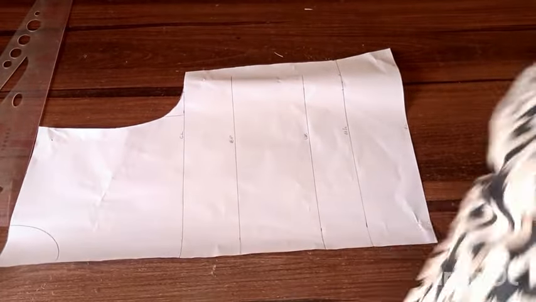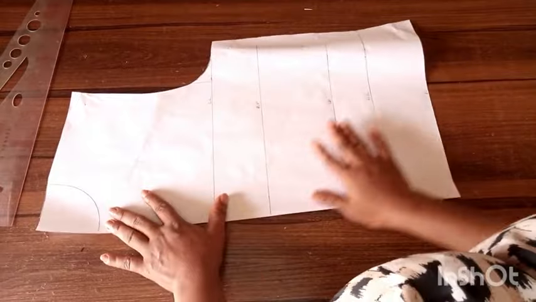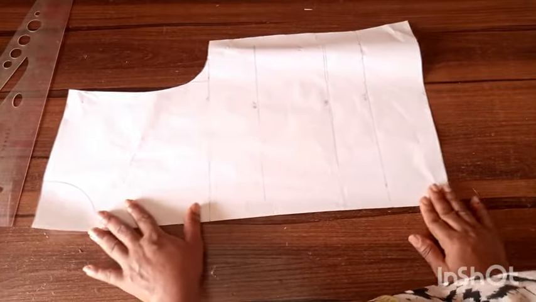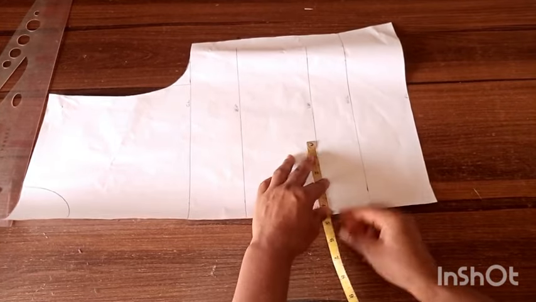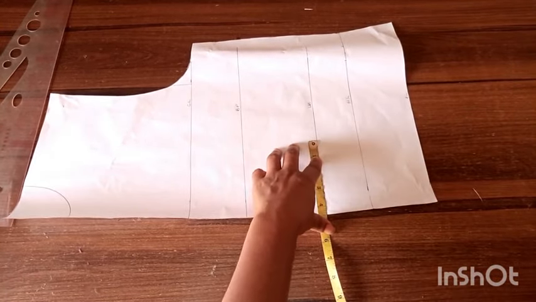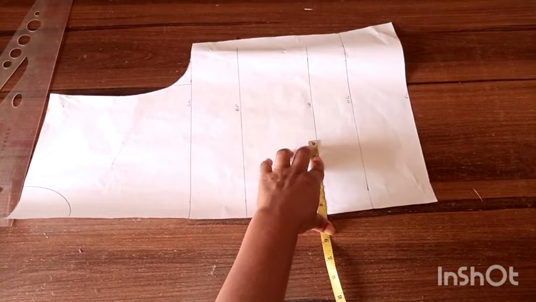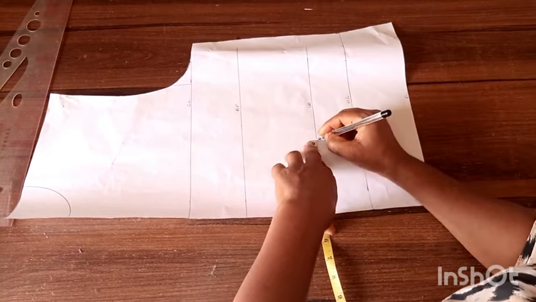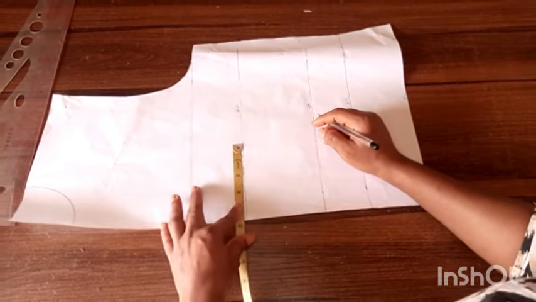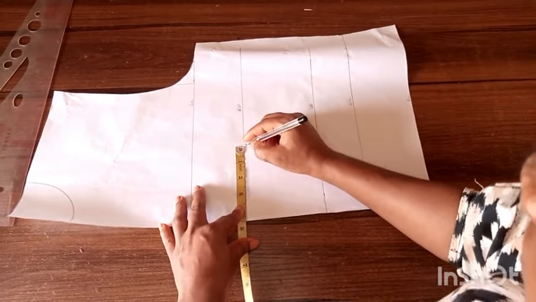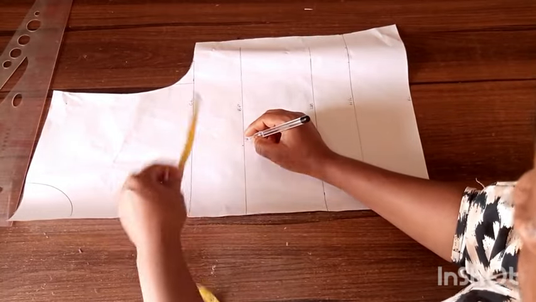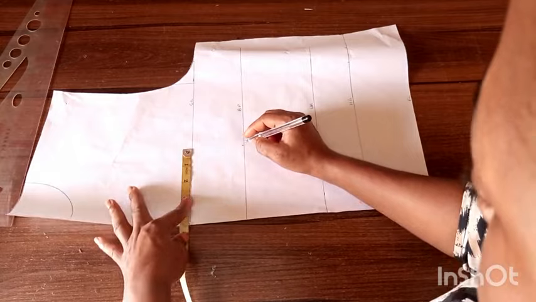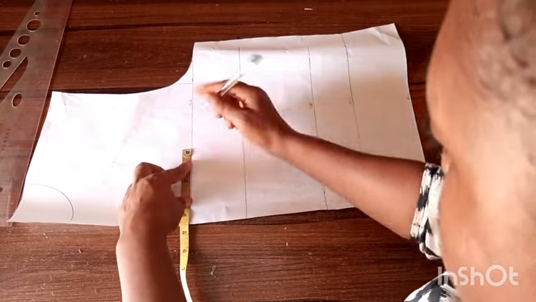Now for the front panel, I will need to first of all place my nipple to nipple measurement divided by 2. Now the nipple to nipple measurement here is 9 inches, and I'm dividing that by 2, and that's 4.5. So I'll mark that 4.5 so I will have a straight line. I'll mark it on all the lines that I have, and then I'll create that vertical line.